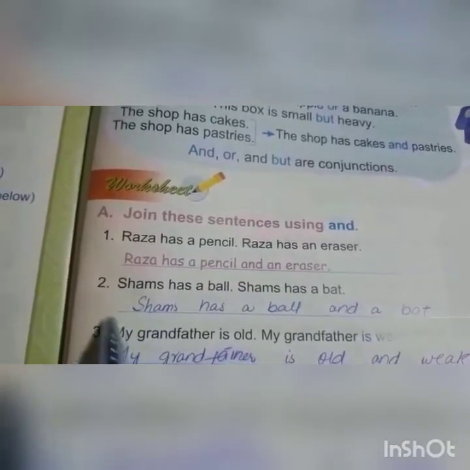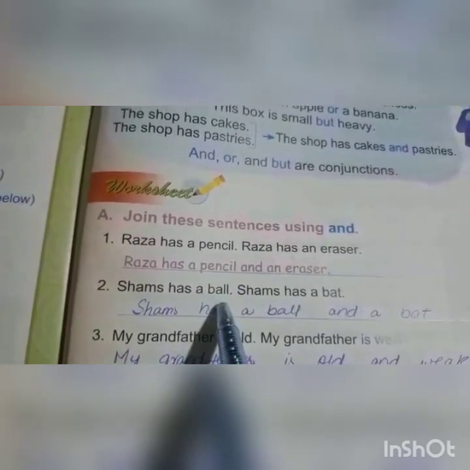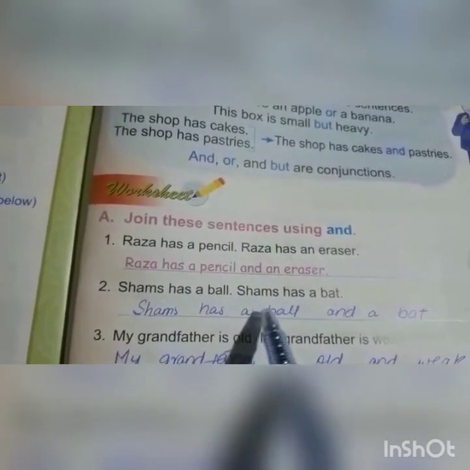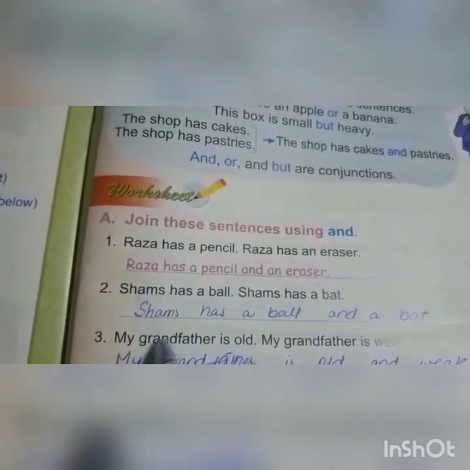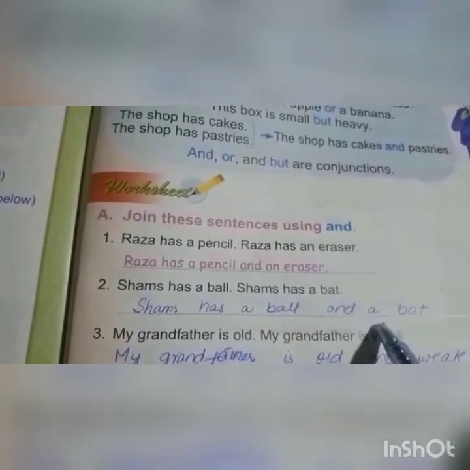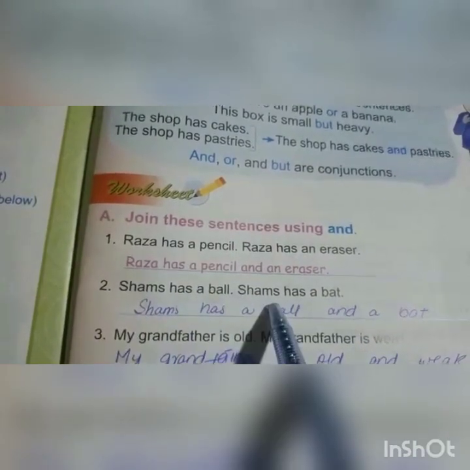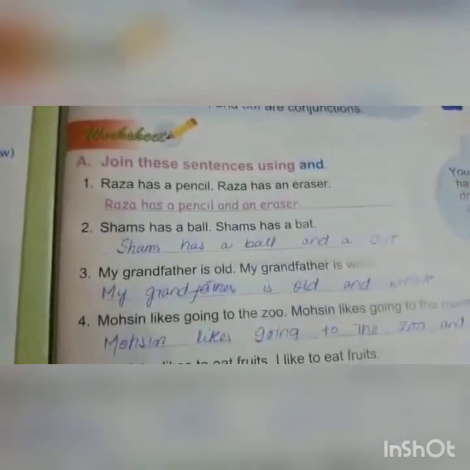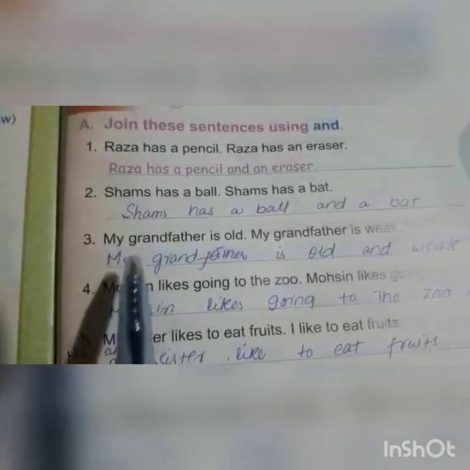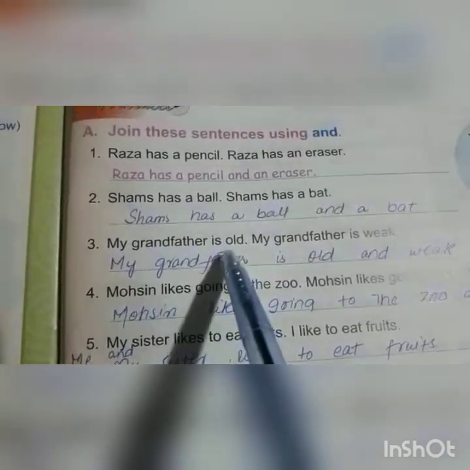Move to the second sentence. Shams has a ball. Shams has a bat. Shams has a ball and a bat. Again, we are talking about two different things with the same subject and the same verb. Moving further, my grandfather is old.